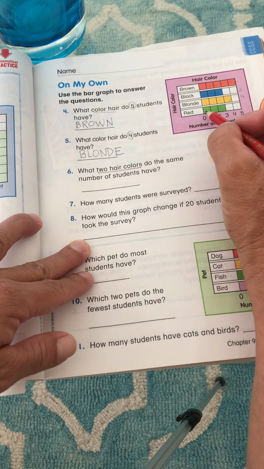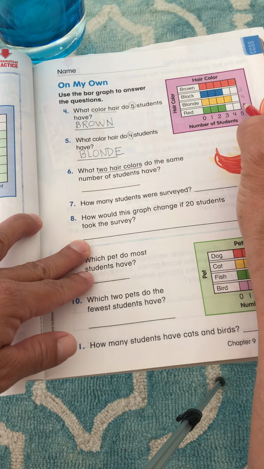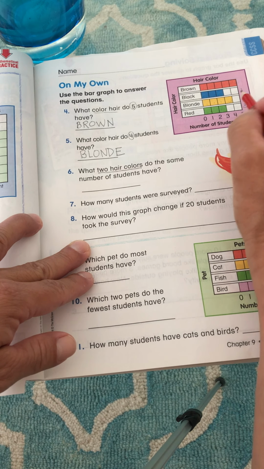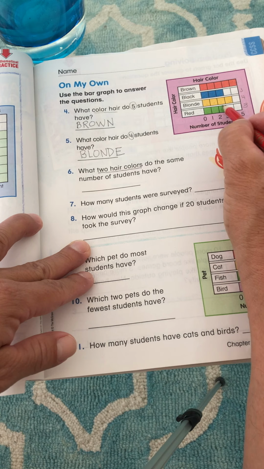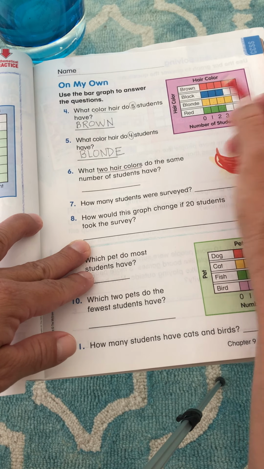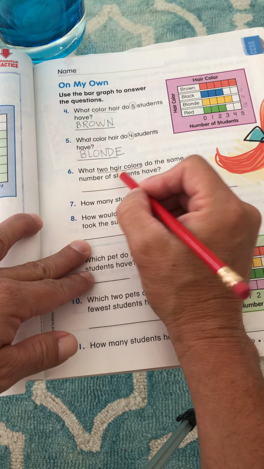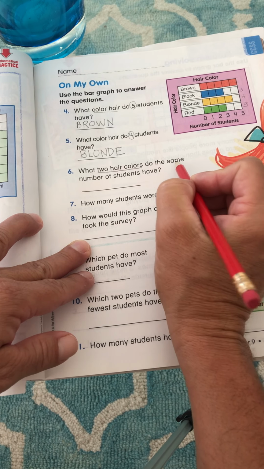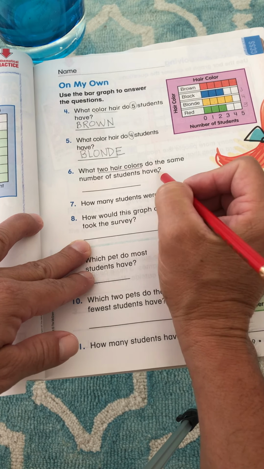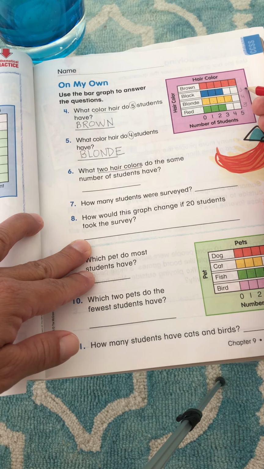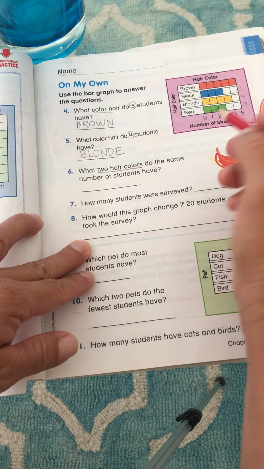Now I'm going to go to red. 1, 2, 3. And what I do notice is that red and black are the same. So what 2 hair colors do the same number of students have? Well, 3 students have black and 3 students have red. So those are our 2 colors.